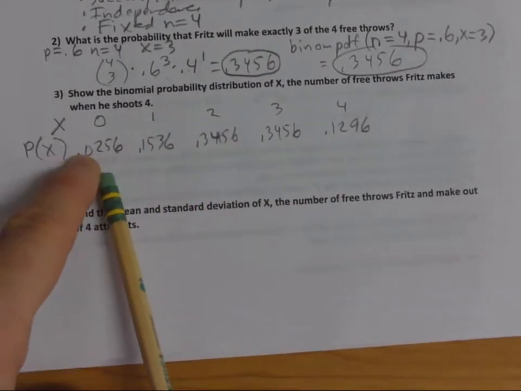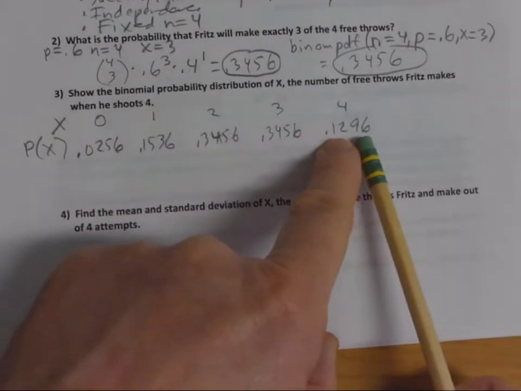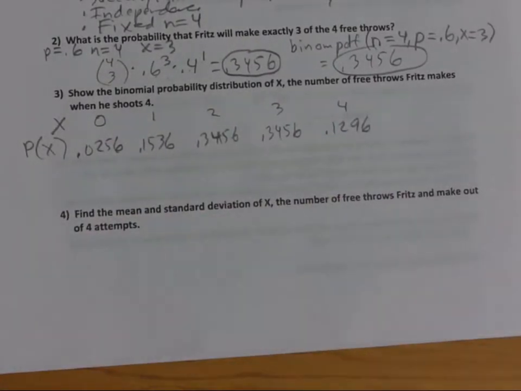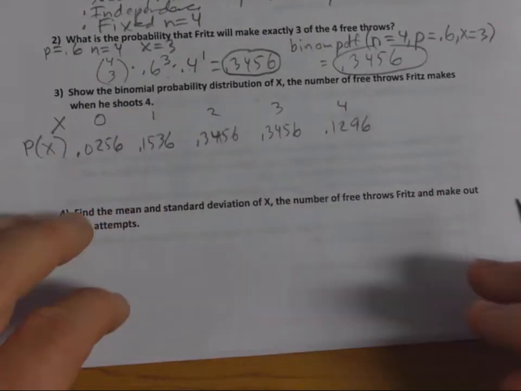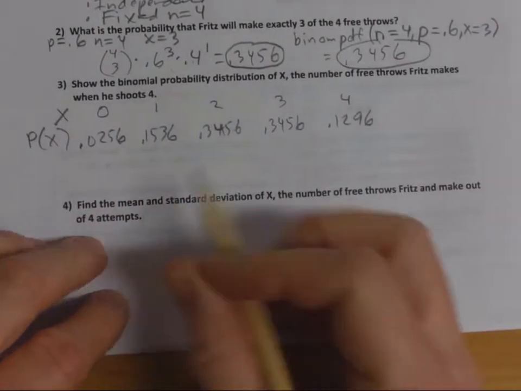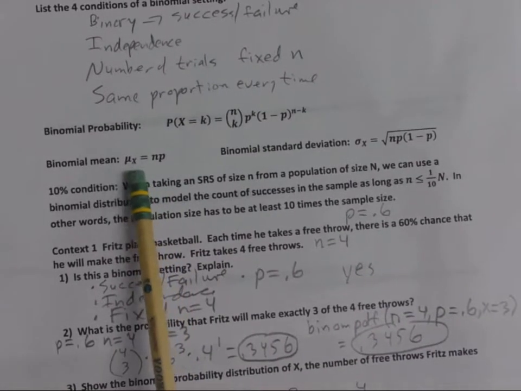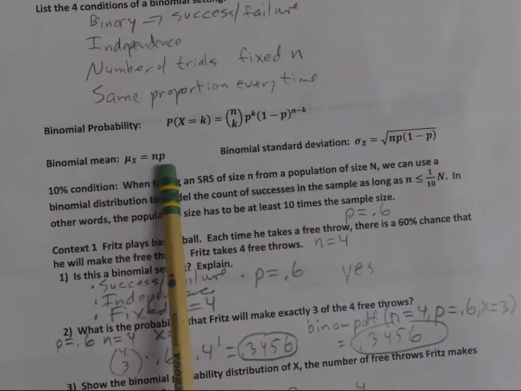Occasionally he'll make 0 out of 4. That's pretty unusual. Occasionally he'll make 4 out of 4. But what is this average? What is the average of this? And it's a simple calculation, and there it is on your formula sheet. The mean of a binomial random variable x is just n times p.